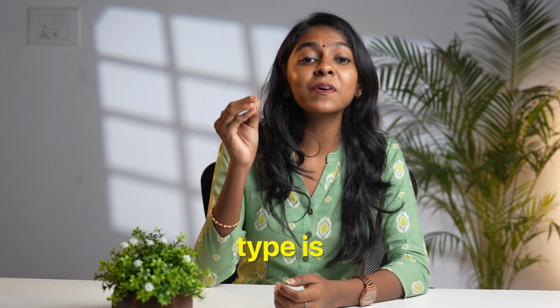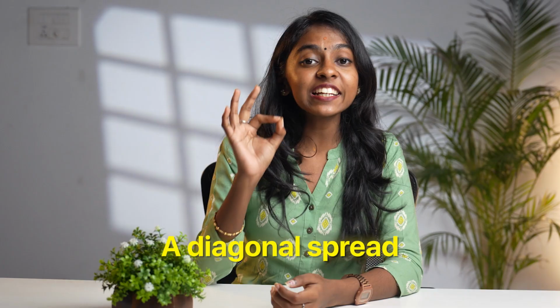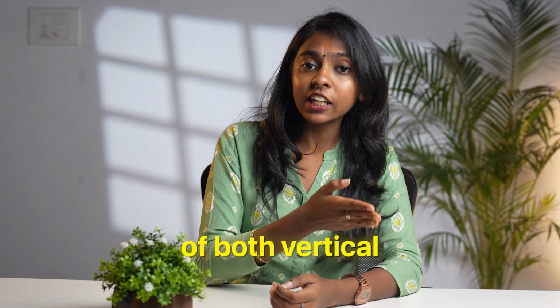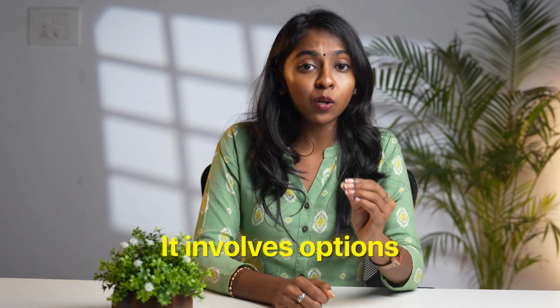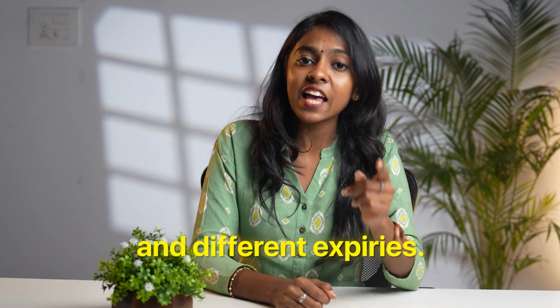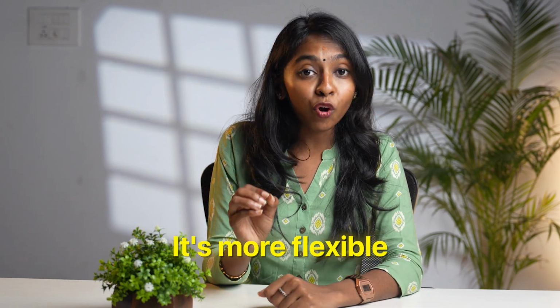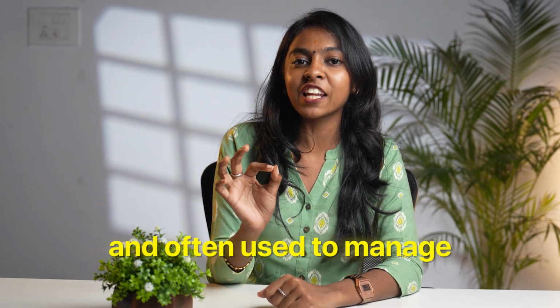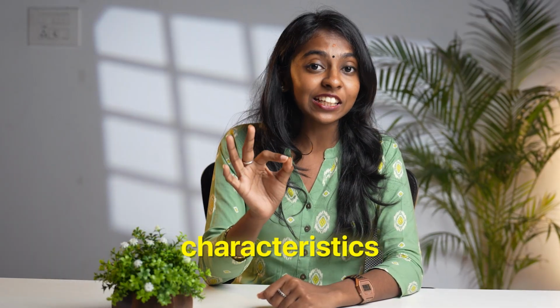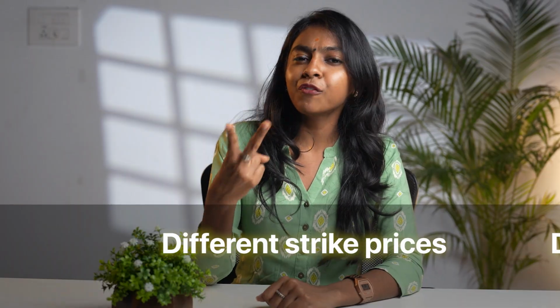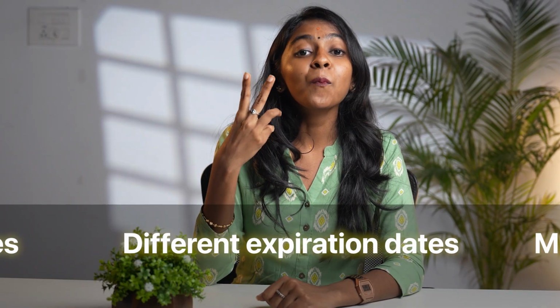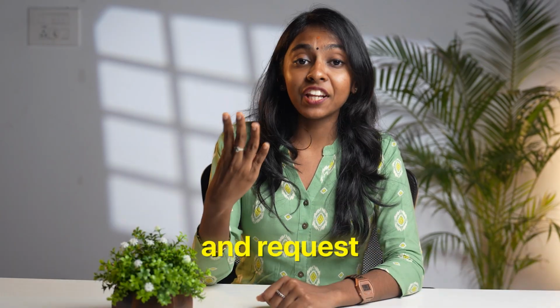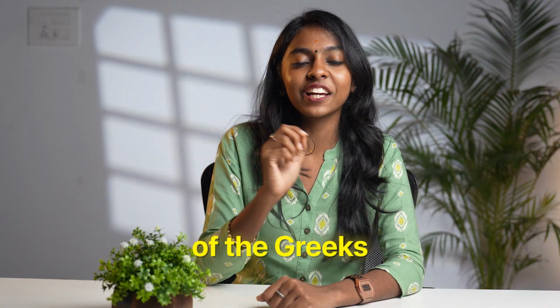The third type is diagonal spreads. A diagonal spread is a mix of both vertical and calendar spreads. It involves options with different strikes and different expiries. It's more flexible and often used to manage both time decay and direction. Now let me tell you the key characteristics of a diagonal spread: different strike prices, different expiry dates, more customizable, and requires a good understanding of the Greeks.